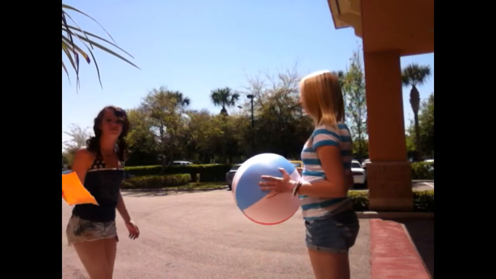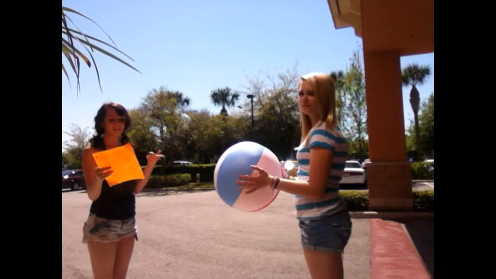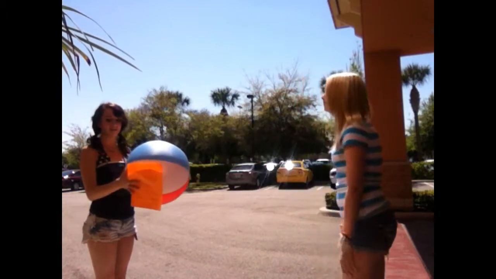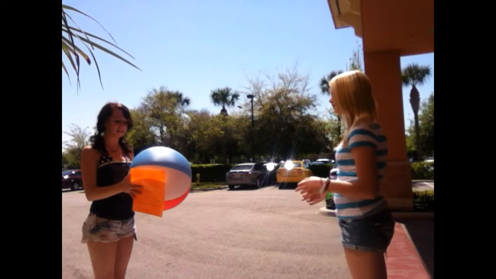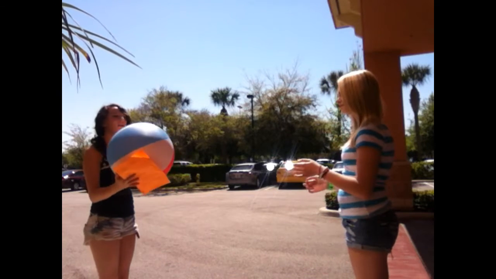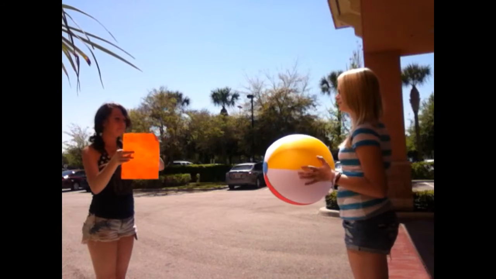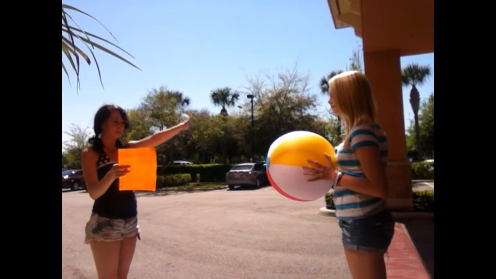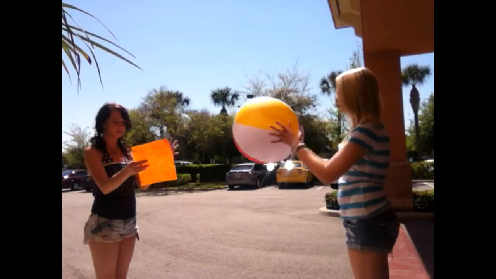Another example of Newton's first law of motion is this ball. When Caitlin throws it, it is in motion. Whenever it's standing here, it's not in motion. Me throwing it is a force acting on it to make it go back and forth between us.